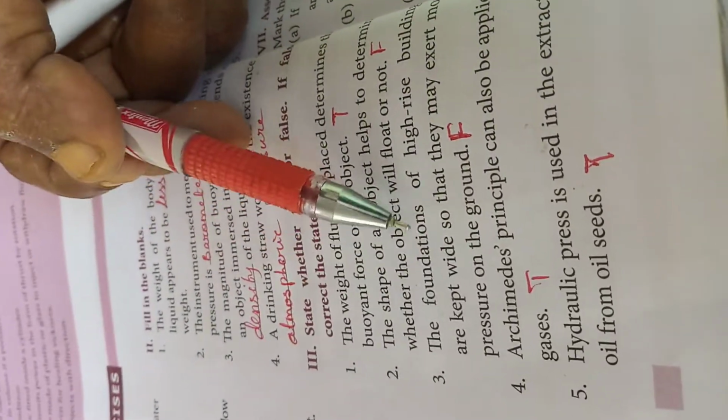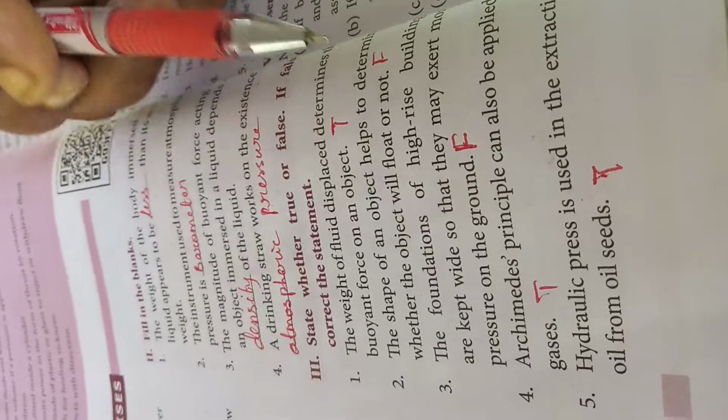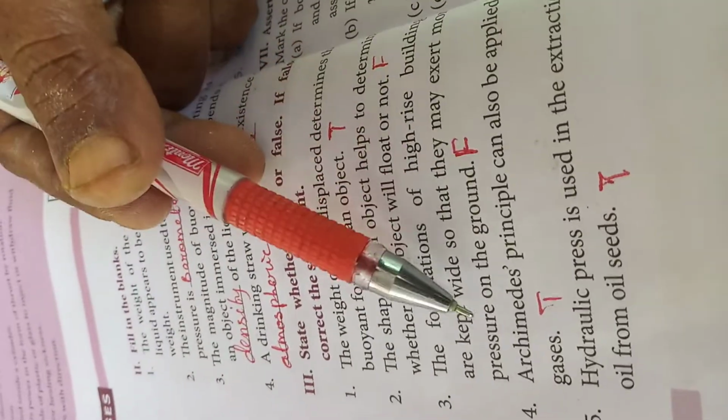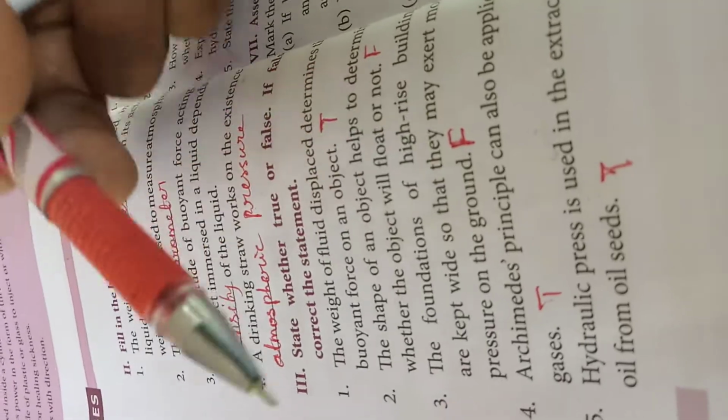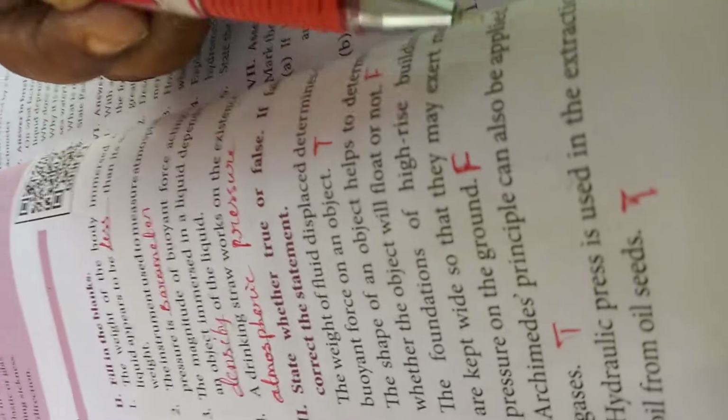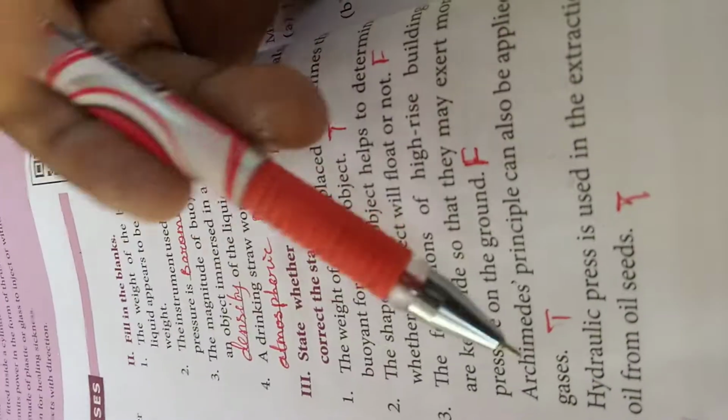Third one, the foundations of high-rise buildings are kept wide so that they may exert more pressure on the ground. False. Archimedes' principle can also be applied to gases. True. Hydraulic press is used in the extraction of oil from oil seeds. True. So Roman numerals 1, 2, 3 are over.